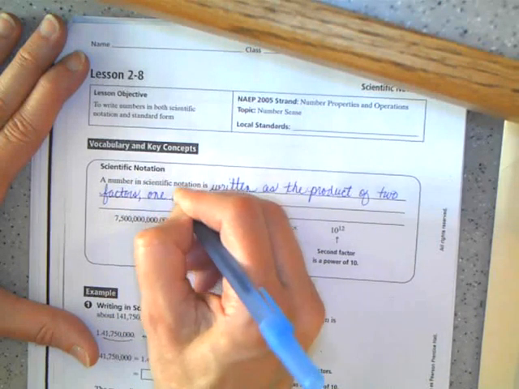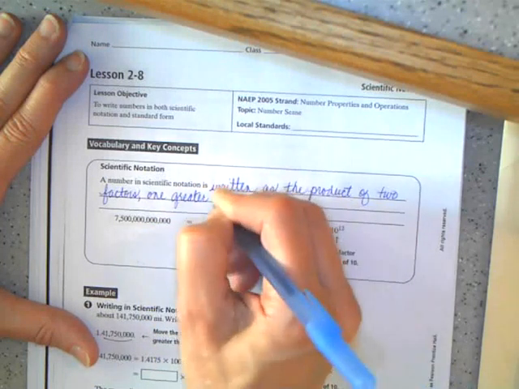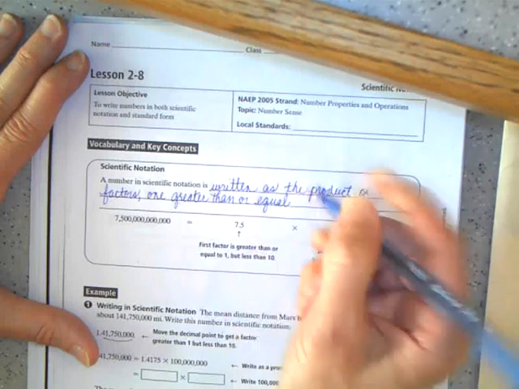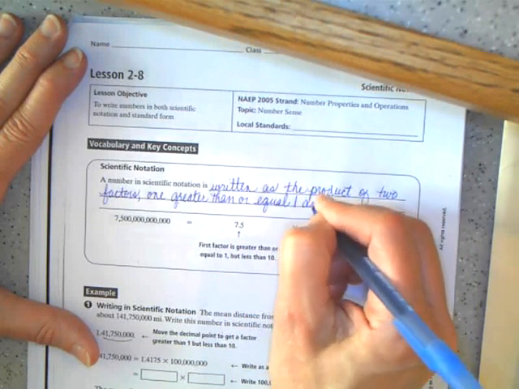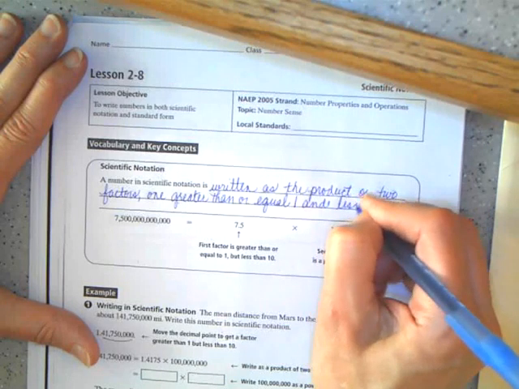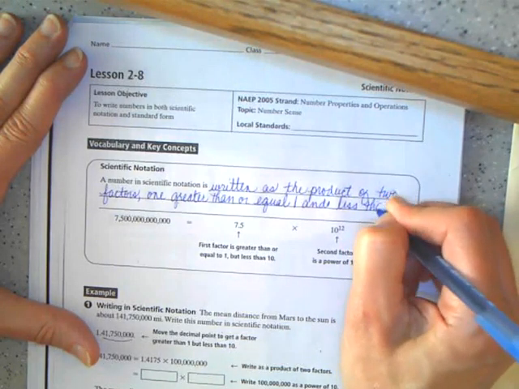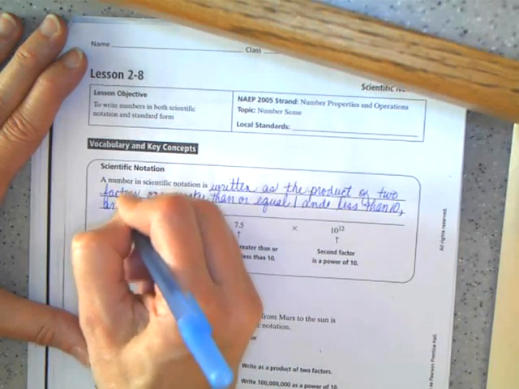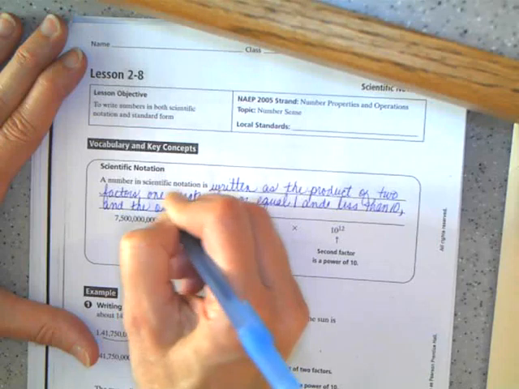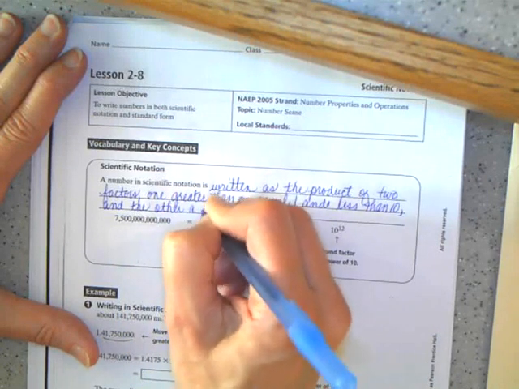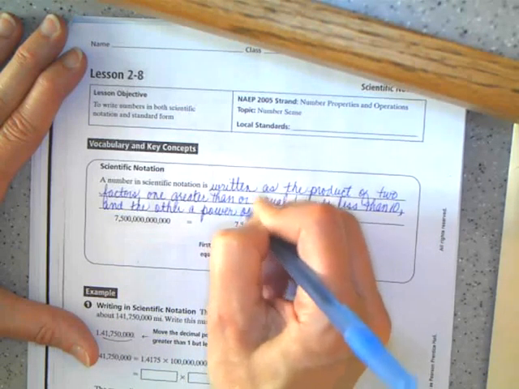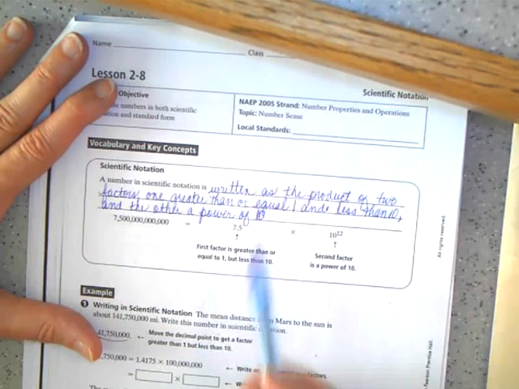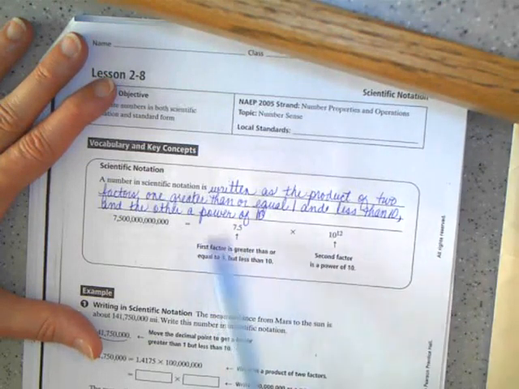One greater than or equal to 1 and less than 10, and the other a power of 10. So it actually looks like a little multiplication expression.